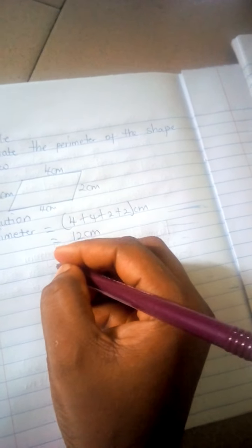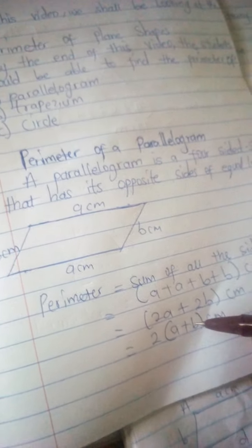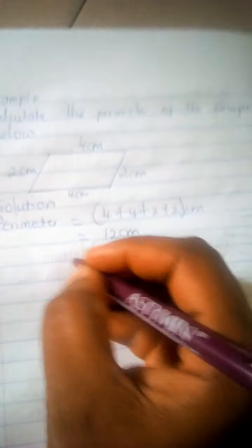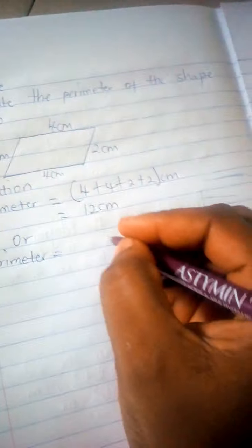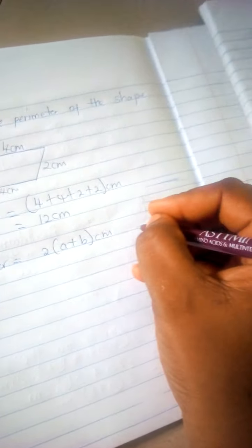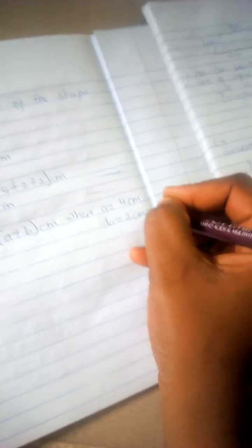Or if we decide to use the formula we had before, hope you are seeing it. If we decide to use this formula, perimeter equals 2 in brackets, a plus b, centimeter, where a is 4 centimeter, b is 2 centimeter.